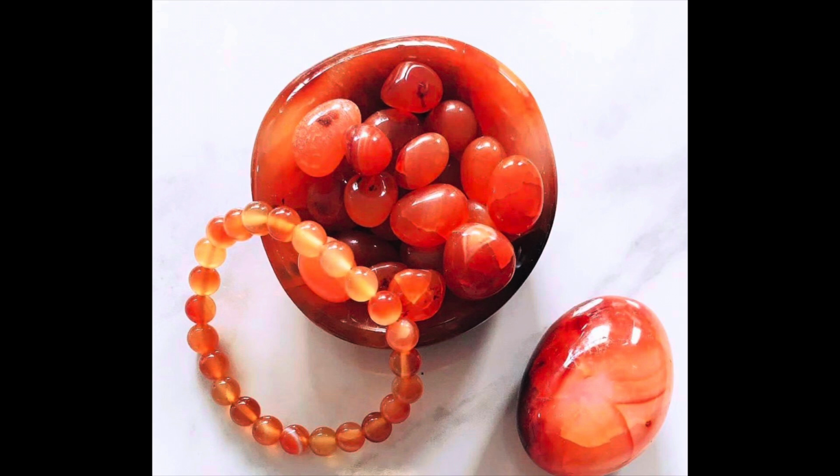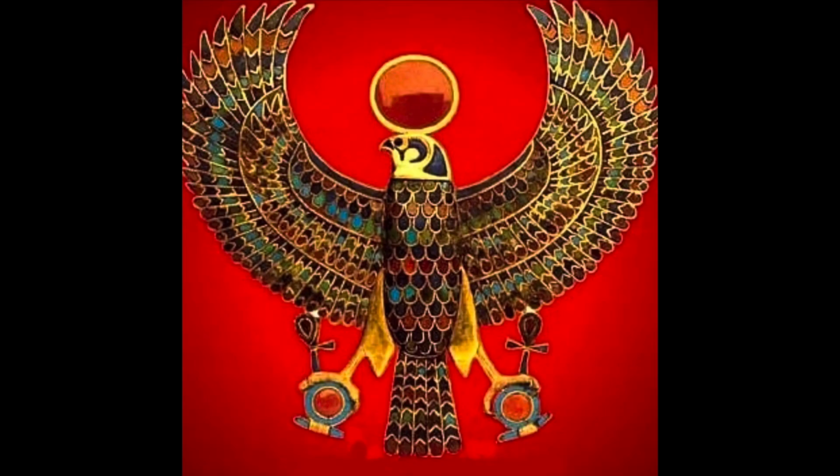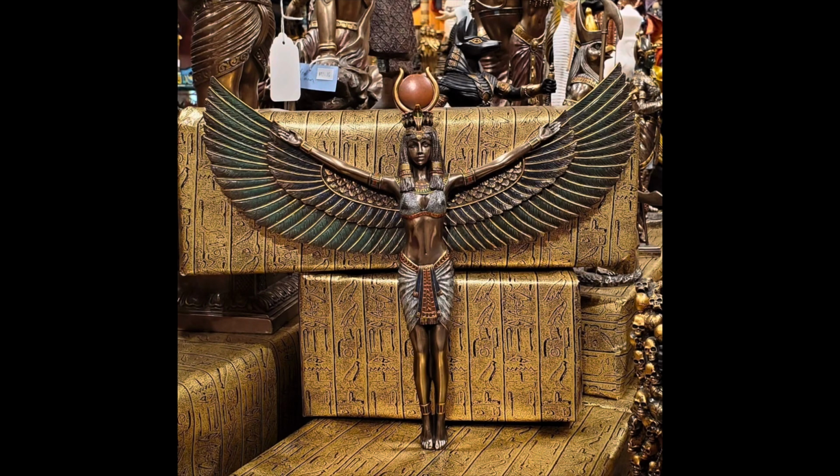A little bit of history behind Carnelian. Carnelian has been known to be the stone of the king. So in ancient Egypt, you will always see pharaohs and different mummies that were wrapped and buried with Carnelian, and different amulets and gemstones. They say that in ancient Egypt, they tied Horus and Isis, the fertility goddess, to Carnelian.